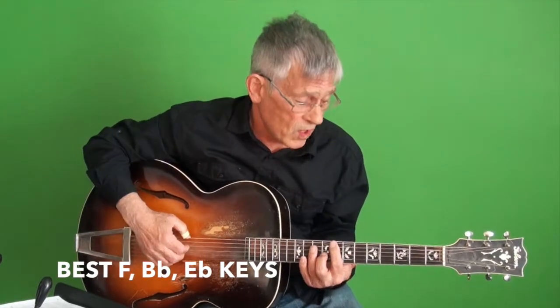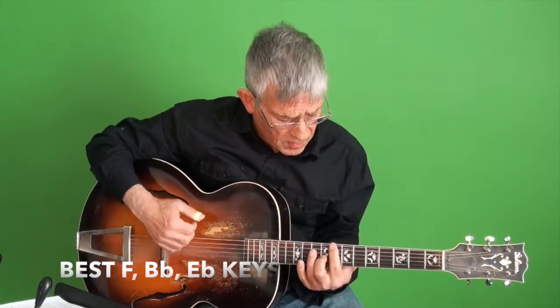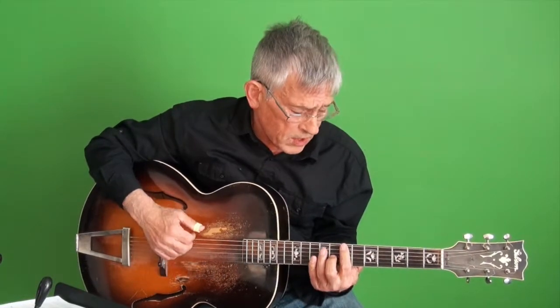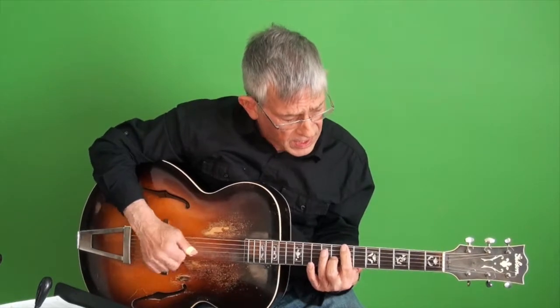So B flat is a really good key. In fact, this tuning has got the best in the class: E, B flat, and E. There's no other tuning that can compete in those keys. And so the B flat, and the next one down is A. And A is the key that has its 4th chord in the open position.